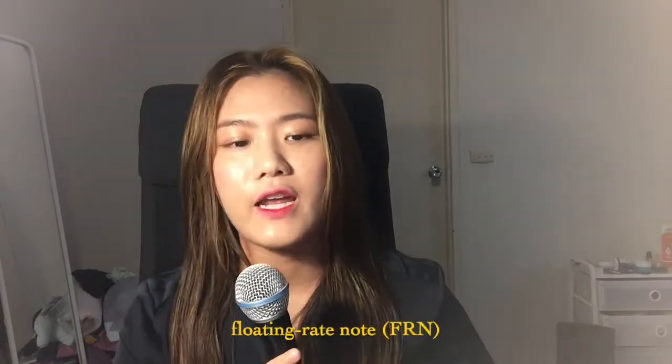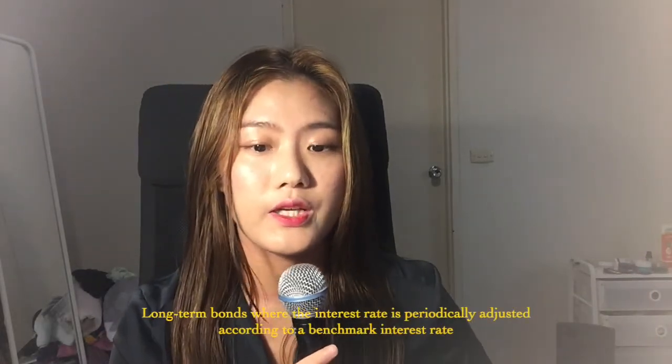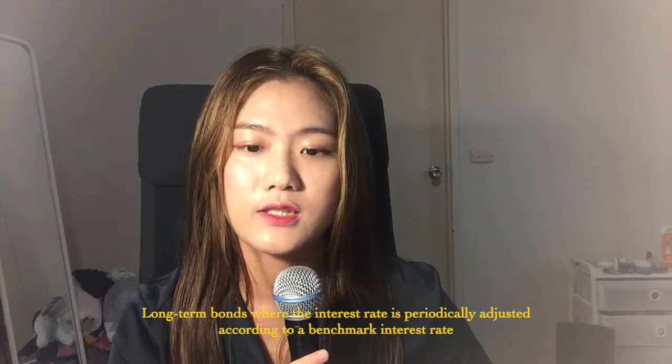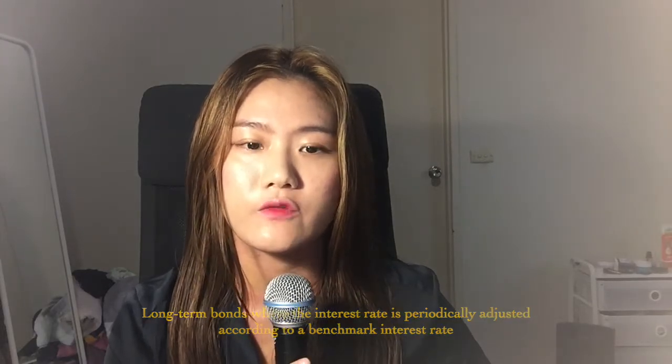What is a floating rate note? This is a long-term bond where the interest rate is periodically adjusted according to a benchmark interest rate, for example, the London Interbank Offered Rate, LIBOR.